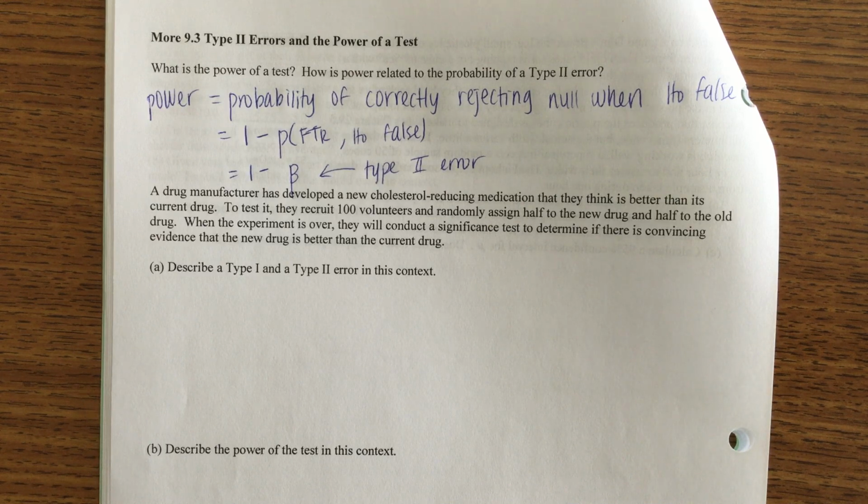Okay, so what we are going to talk about in terms of power is how to interpret power and how to change power. We're not actually going to calculate it though. So looking at the first example, a drug manufacturer has developed a new cholesterol-reducing medication that they think is better than its current drug. To test it, they recruit 100 volunteers and randomly assign half to the new drug and half to the old drug. When the experiment is over, they will conduct a significance test to determine if there is convincing evidence that the new drug is better than the current drug.